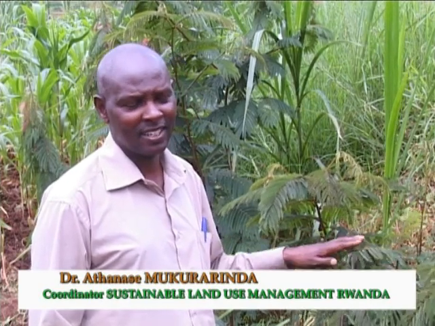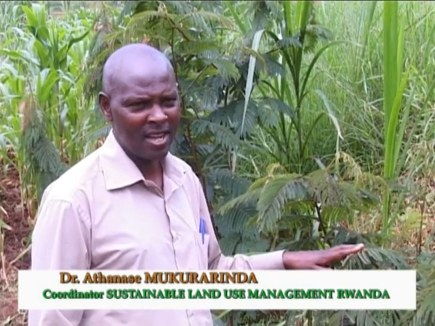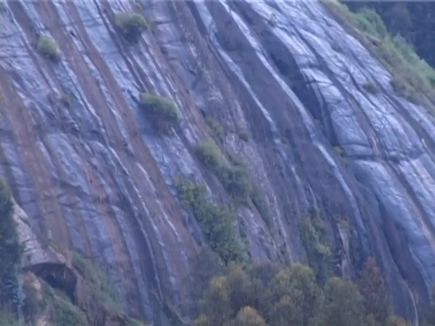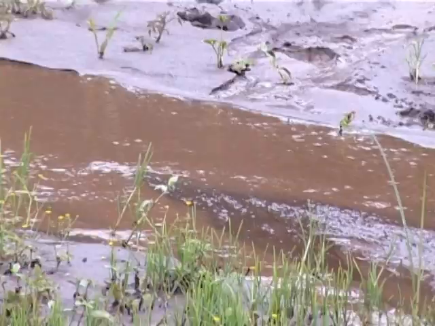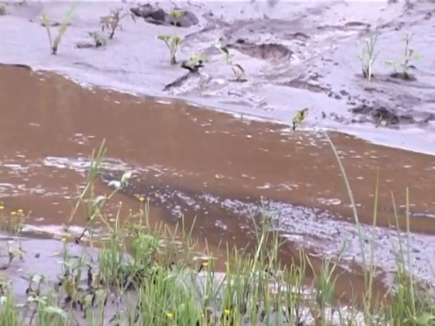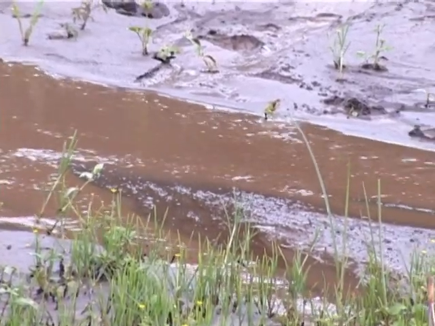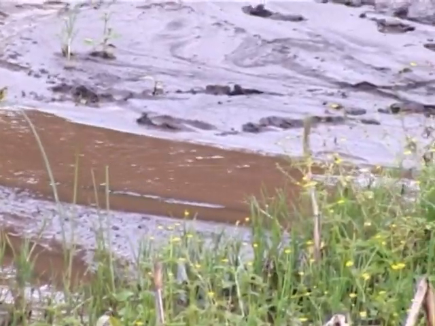Sustainable land use management project starting in November 2008, and the objective of this project is to increase sustainable land use management. The farmer abandoned this area because it was infertile and there was a lot of erosion, and the nutrients of this soil were flowing with the soil into the marshland. So this made this area infertile, with low productivity, and the farmer abandoned it.